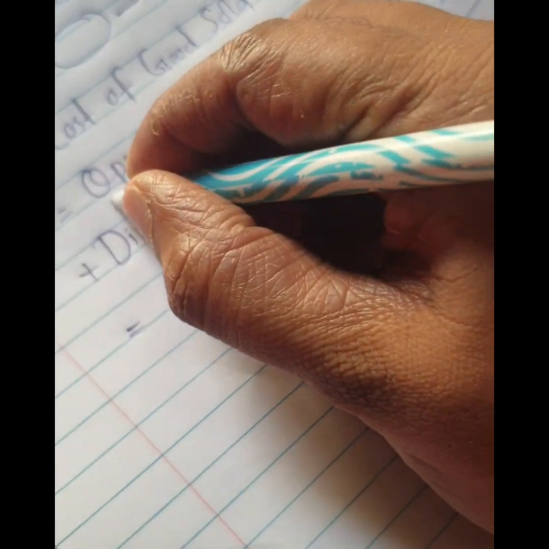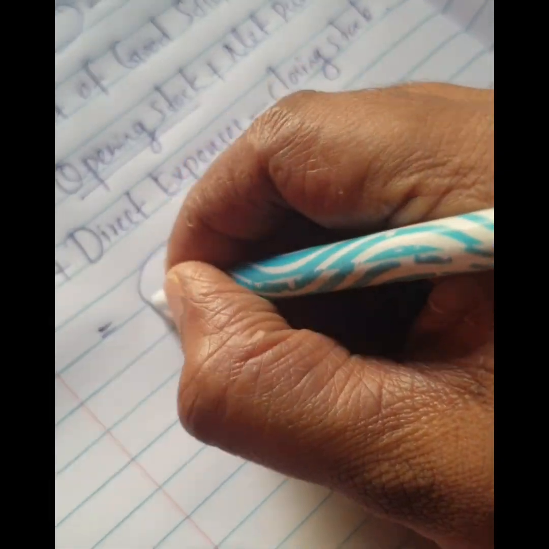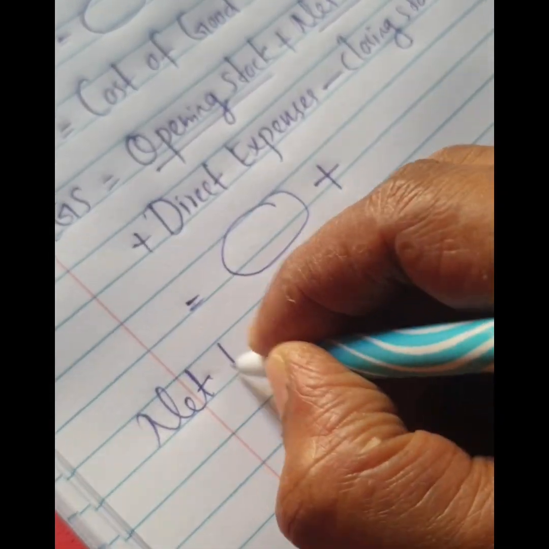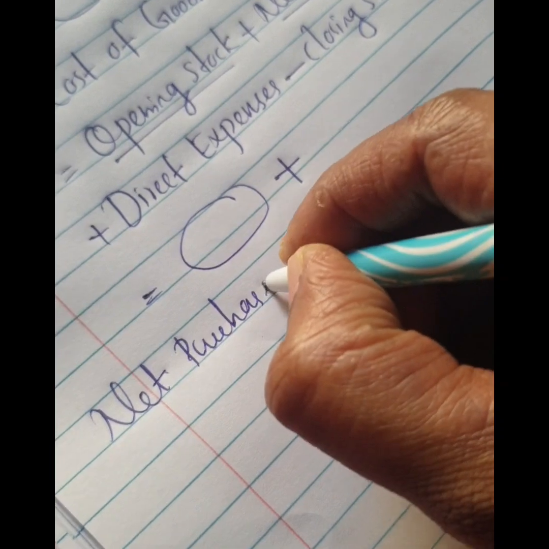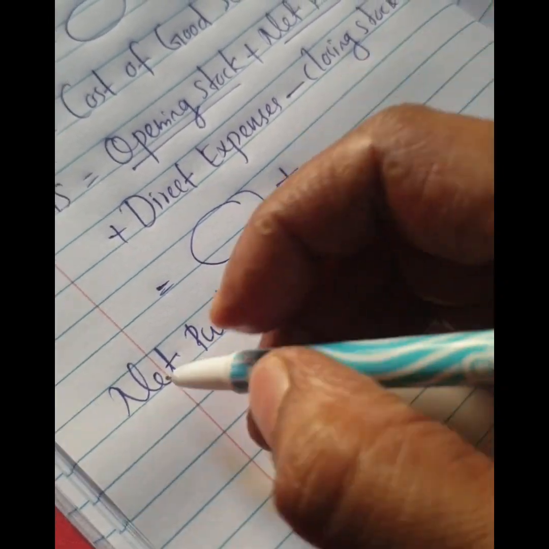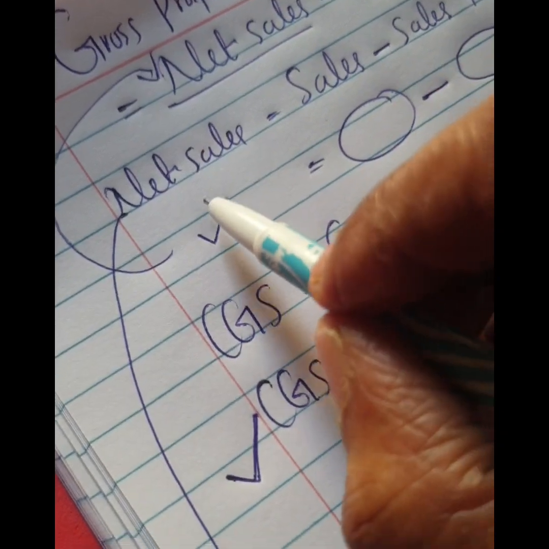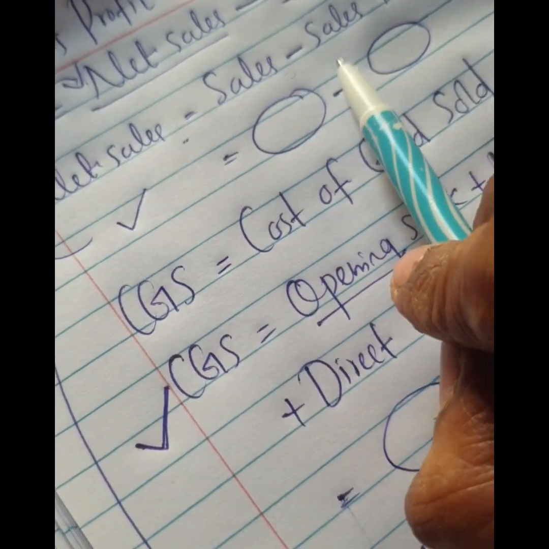First we need to write the opening stock amount. This will also be given in the question, so you can write it. After that we need to find out the net purchases. How will you get the net purchases? Net purchases we get by the same process as the net sales. Just look, net sales is sales minus sales return.